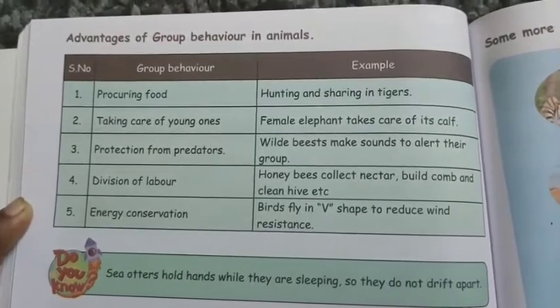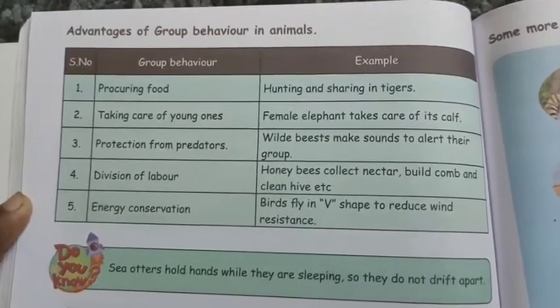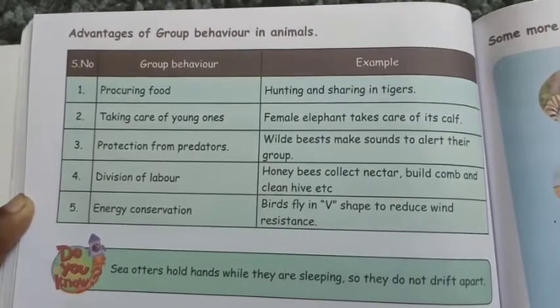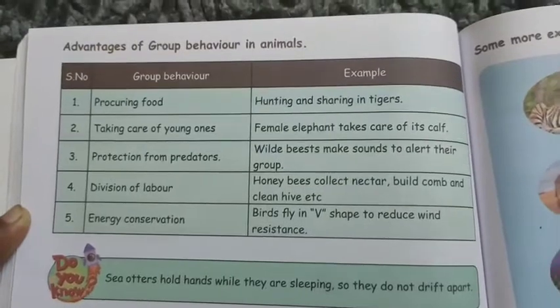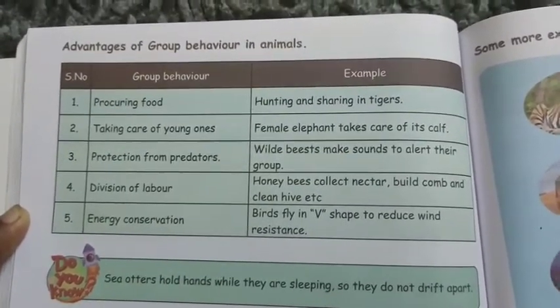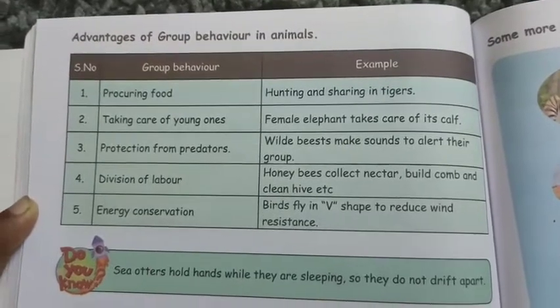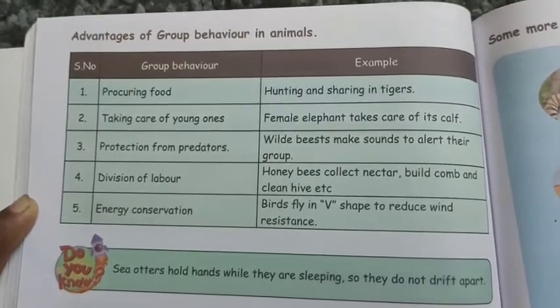Taking care of young ones. A female elephant takes care of its calf. What does the female elephant do? It takes care of its calf. This is known as taking care of young ones. So this is the advantage of group behavior for the female elephant. If the female elephant is in a group, it is easy for them to take care of their young ones.